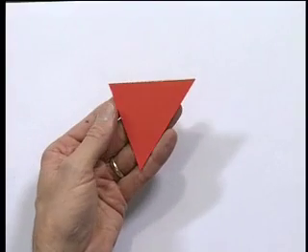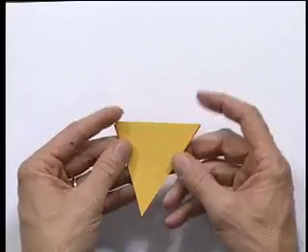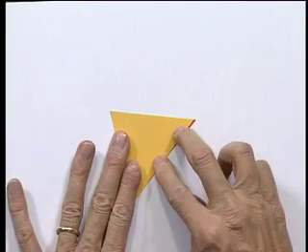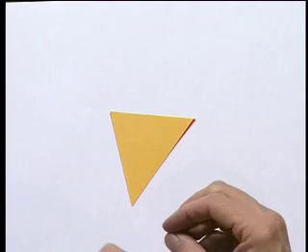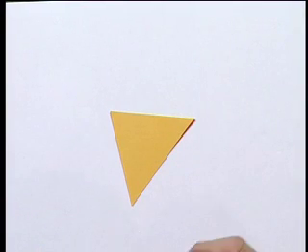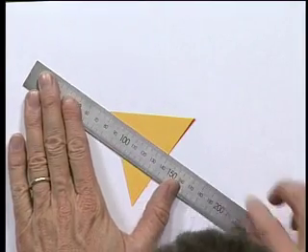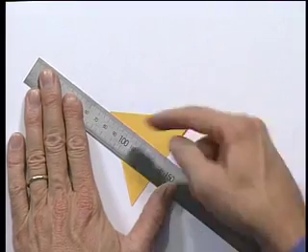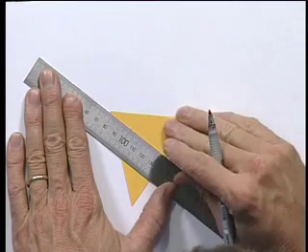What I'm going to do is take the red triangle, whose area I want, and cover that with an identical yellow triangle. And I'm going to put both of them down on my piece of paper like this. What I have here is two triangles with exactly the same area. Now, I'm going to use my ruler and draw a line from this corner of the triangle, this vertex, at right angles to the opposite side.